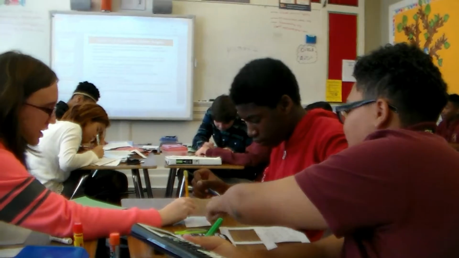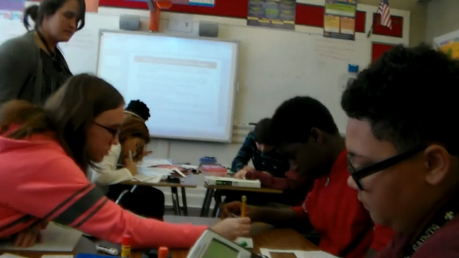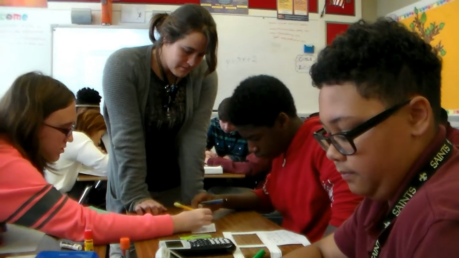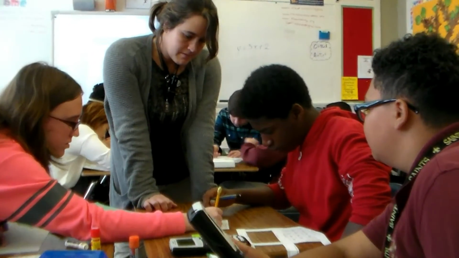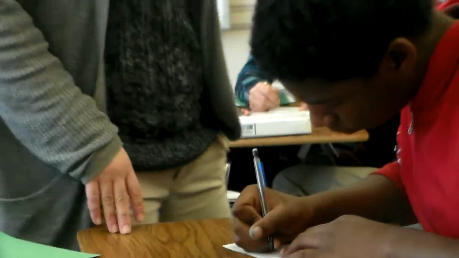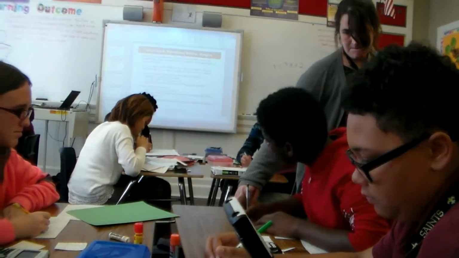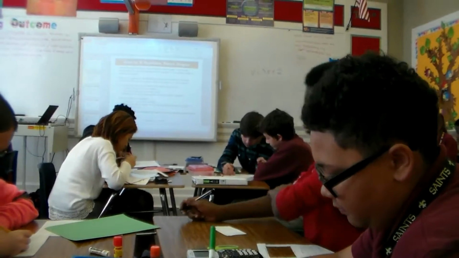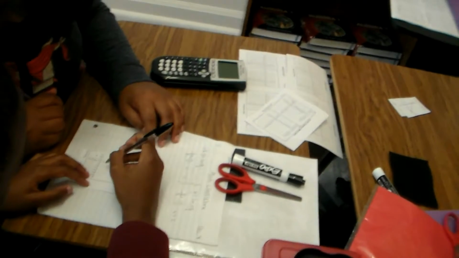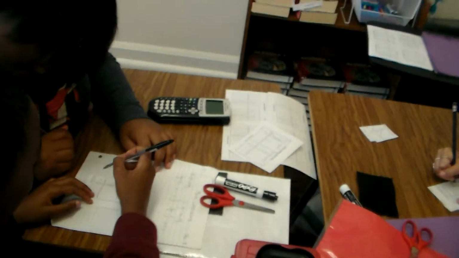Remember, you use your clues, your slope and intercepts to make sure that you have the right equations. See, this one right here is positive 2x, then you got the 6, so y.